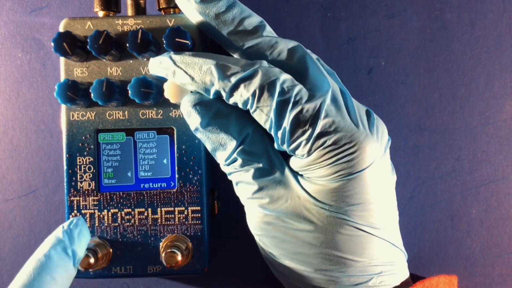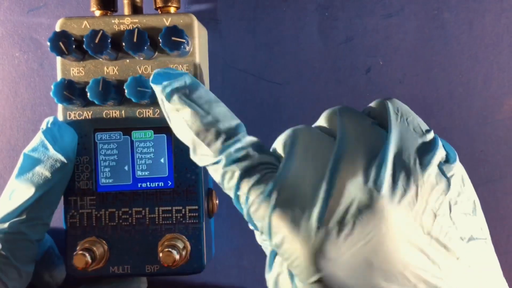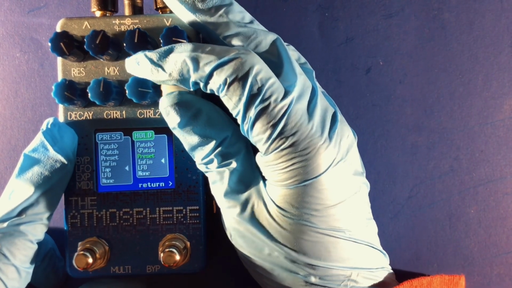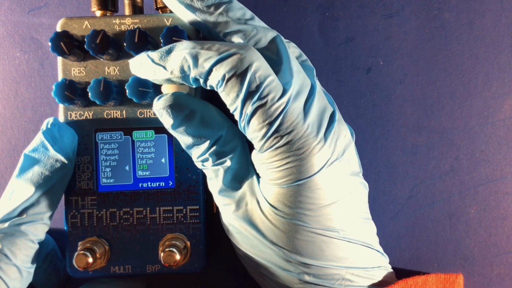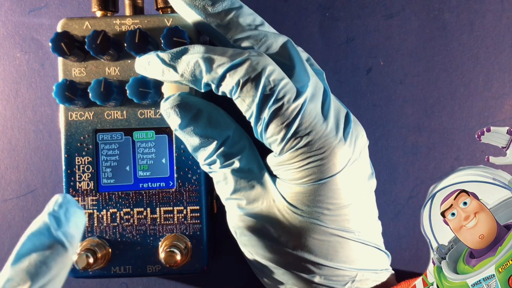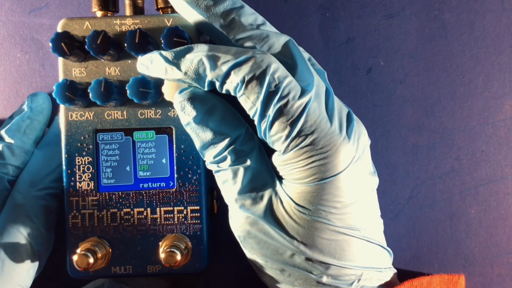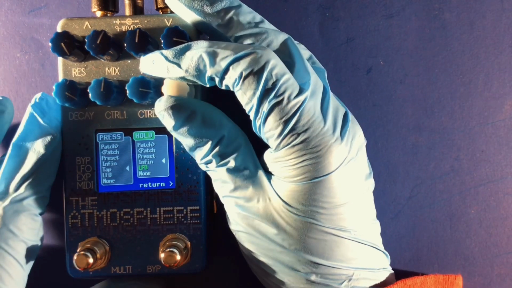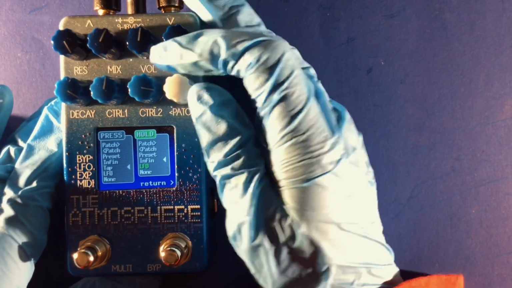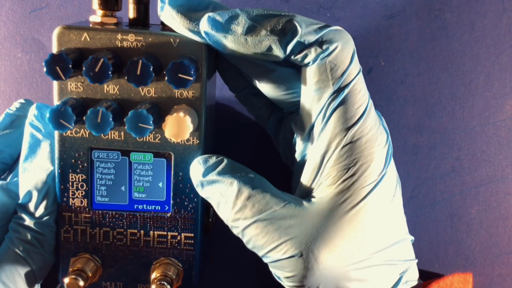Now in the hold section, we have it set to infinity. What that does is it takes our decay and ramps it all the way up to infinity and beyond. But you'll see that there are other features here that we can select if you'd like, and ultimately it's up to you to explore those.